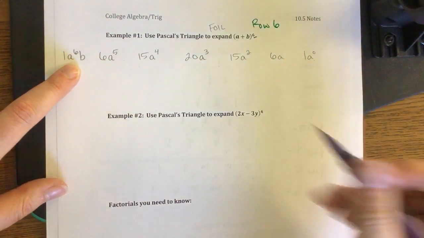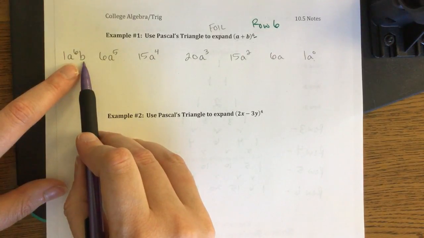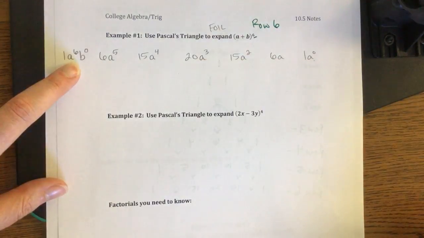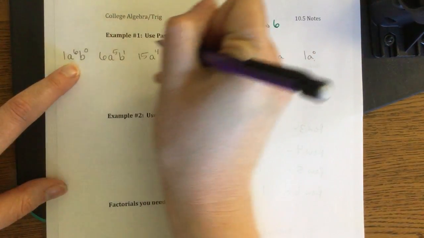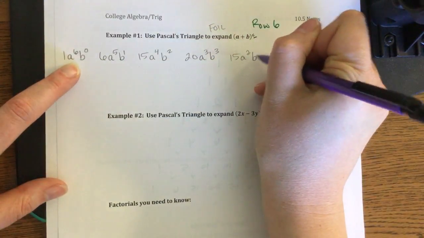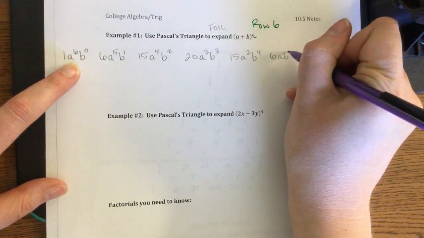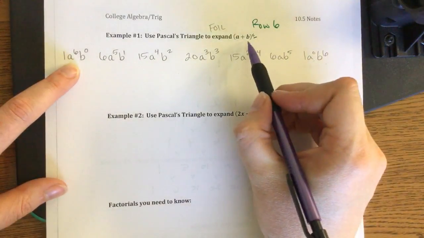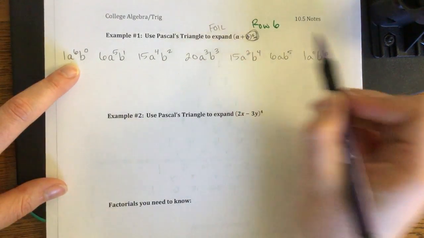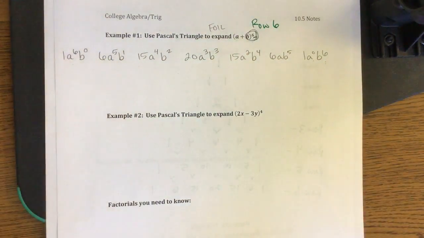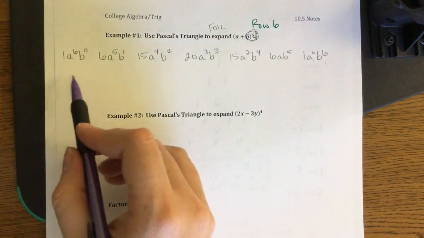All right, so we're going to go opposite with the b's, though. The b's are actually going to increase. So my b needs to start at 0 in order for this to work, and we're going to increase all the way up. And this should make perfect sense, right? Because when I FOIL this, in the back I should have b to the 6, and in the front I should have a to the 6, so that I know I'm all good. All right, and then my last step is just to simplify where needed.